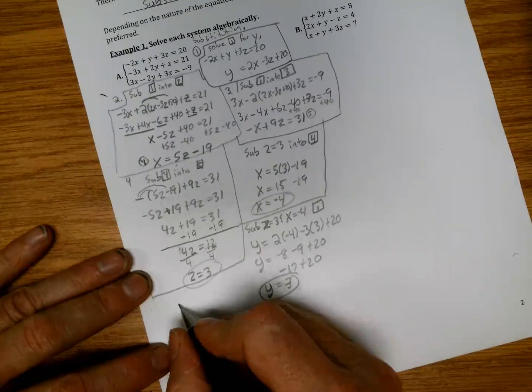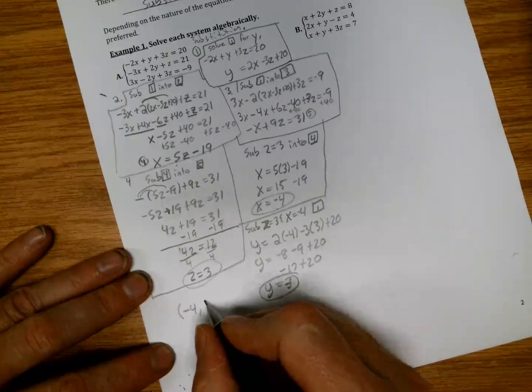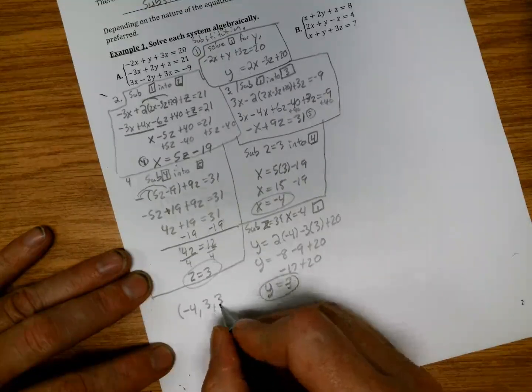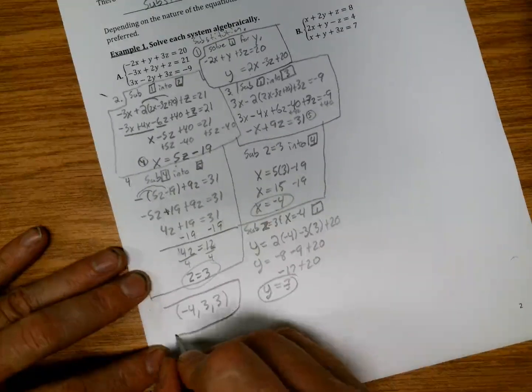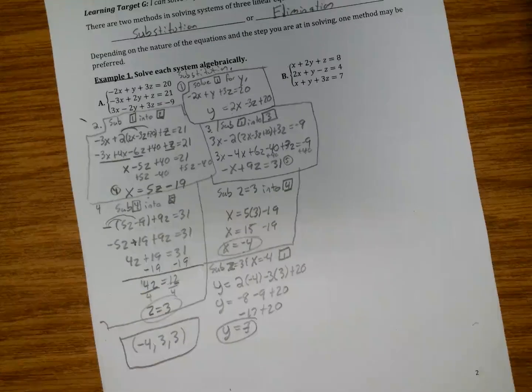So I have an ordered triple that we're going to write down. My ordered triple would be x, so we're going to go ahead and say negative 4 comma y, which is a 3, comma z, which is a 3. I'm going to box that up, and we are done with the first equation, and I realize it's long.